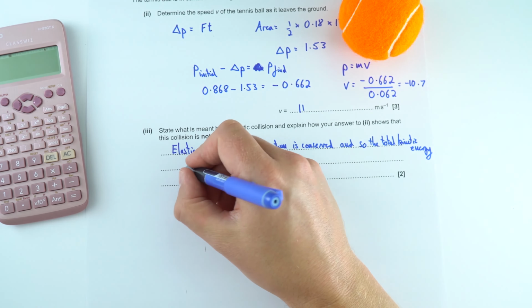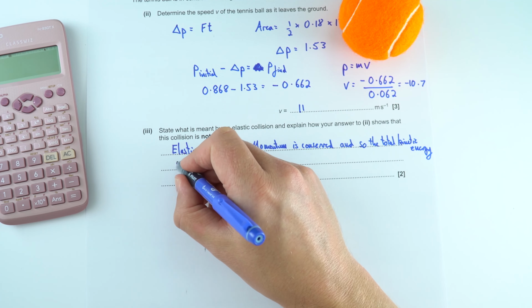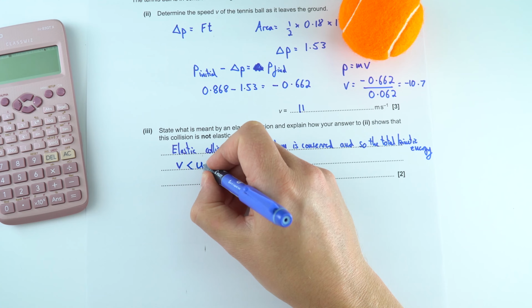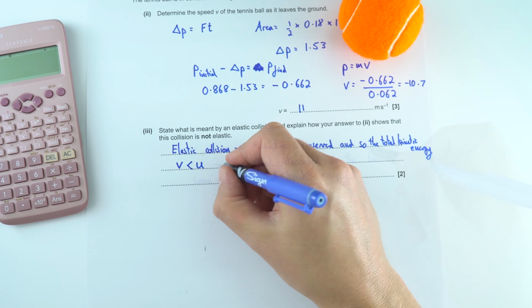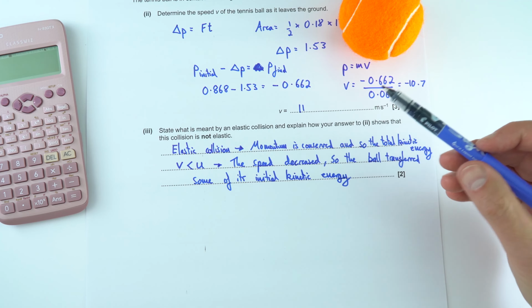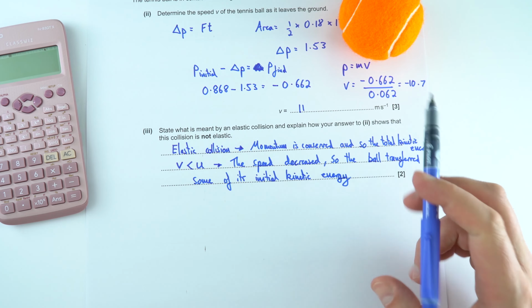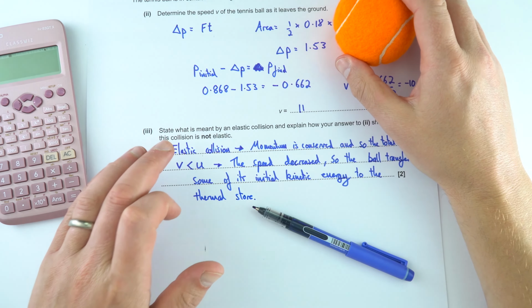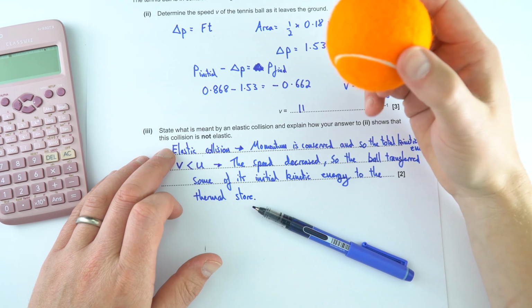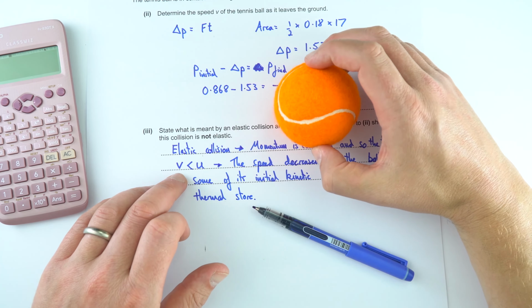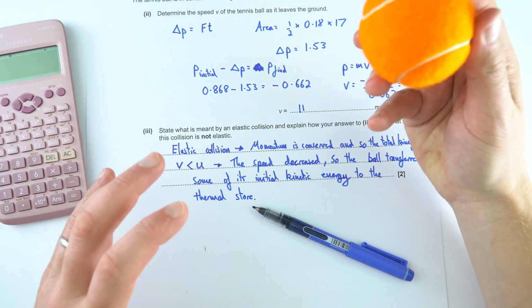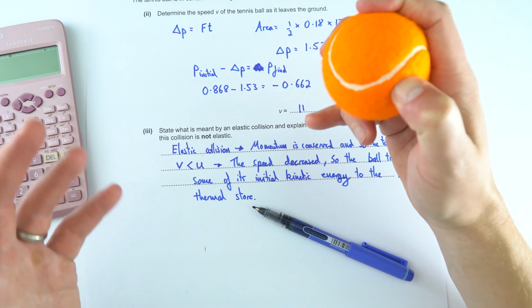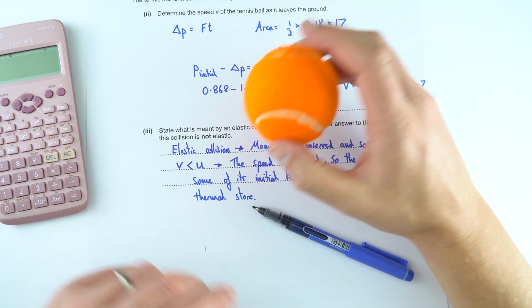Well, what we can say is that I suppose the final value for the velocity is smaller than the initial value for its velocity. So what we can say is that the speed decreased, and that meant the ball transferred some of its initial kinetic energy, and you might say to the thermal store. So for this one here, we're really looking at our definitions for elastic collisions where kinetic energy is conserved. But here, because when it rebounded with a lower speed, despite having the same mass, it must have had less kinetic energy afterwards, and that meant some of the energy was transferred into heating up the ball and the surroundings.